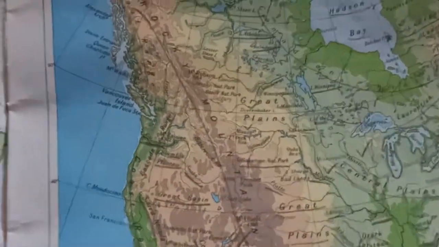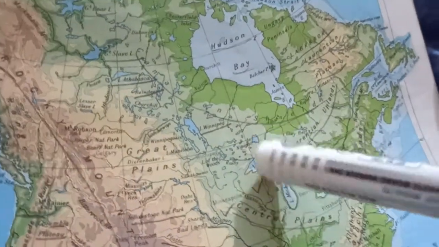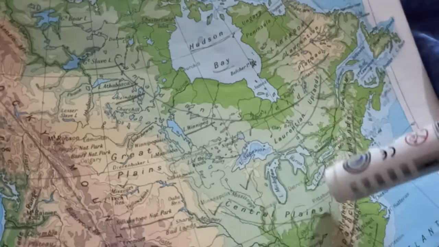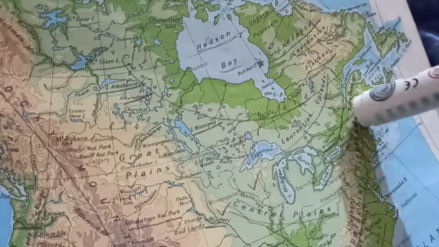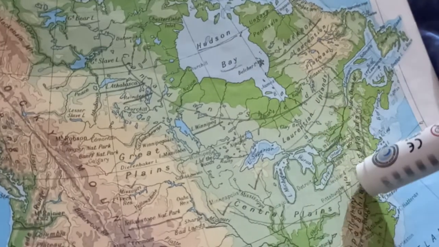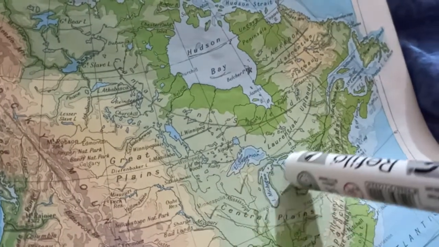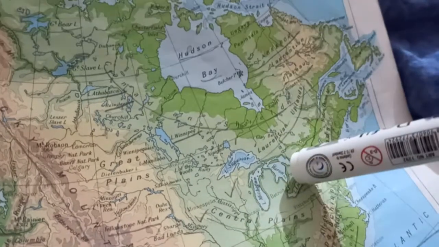The central region has four parts. The St. Lawrence Basin, the region between the Eastern Highland and the Canadian Shield region. Then the next portion is the Great Lakes region, that is the Superior, Huron, Michigan, Erie, Ontario region.